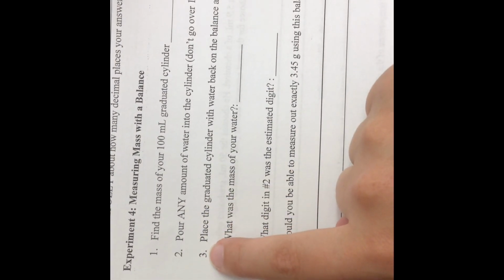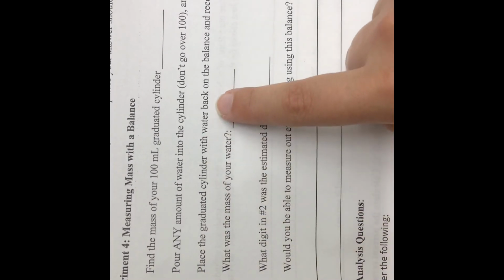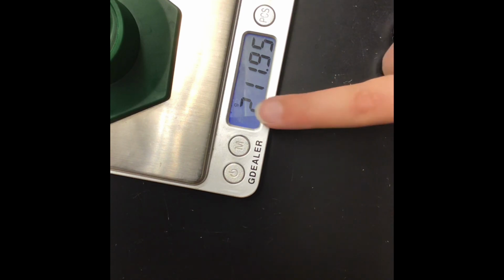I'm skipping ahead right now to number 3, and then we will come back to number 2. However, we are now going to place our graduated cylinder with the water on the balance and record the mass. Here is the mass for the graduated cylinder with the addition of the water. Remember, it is in grams, and make sure to record this down.